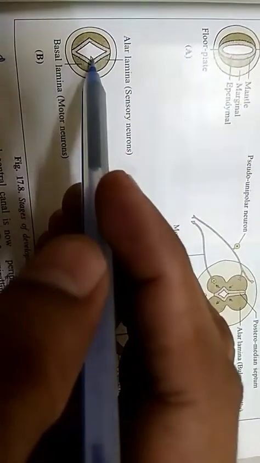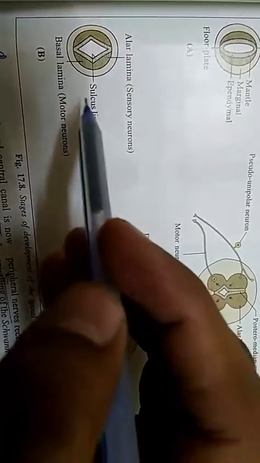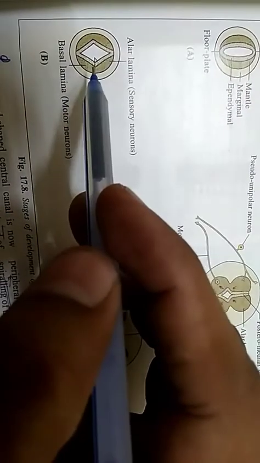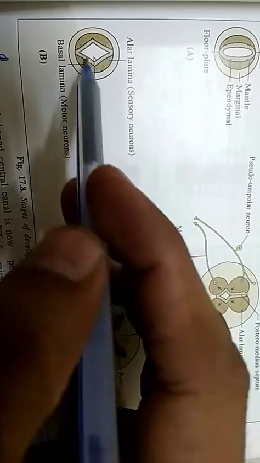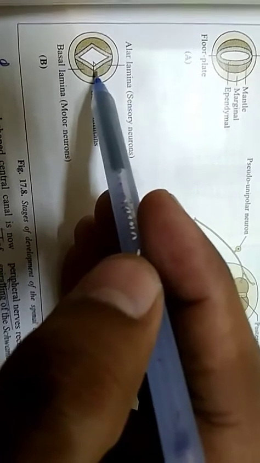A longitudinal sulcus known as sulcus limitans appears on the inner side of the lateral wall of neural tube. This sulcus affects the ependymal as well as mantle zone and divides the lateral wall of neural tube into two functional zones: ventral or basal lamina, and dorsal or alar lamina.